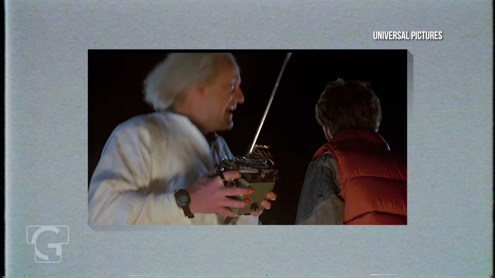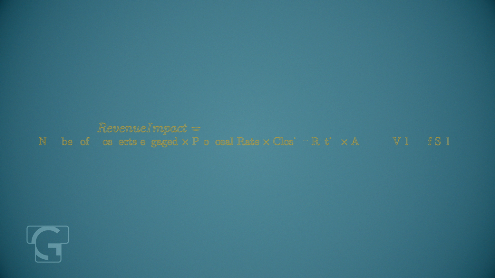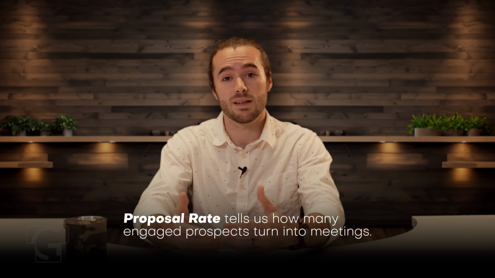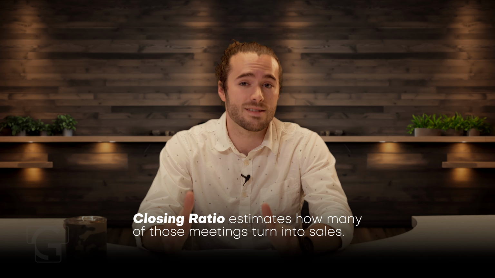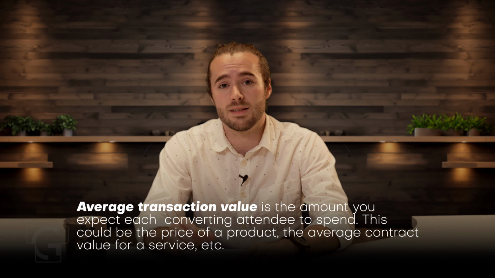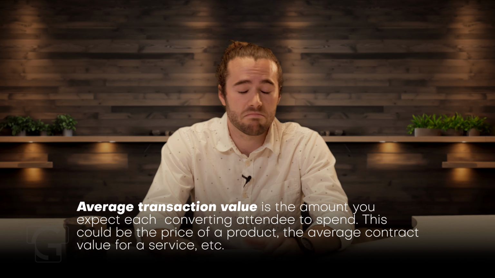The basic formula to estimate the revenue impact is thus: number of prospects engaged times the proposal rate times closing rate times average value of sale. The proposal rate tells us how many engaged prospects turn into meetings at the show. Closing ratio estimates how many of those meetings turn into sales. Average transaction value is the amount you expect each converting attendee to spend. This could be the price of a product, the average contract value for a service, etc.